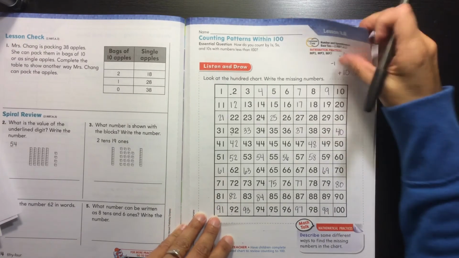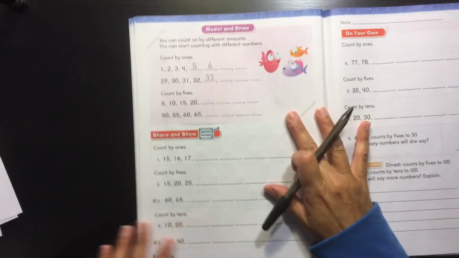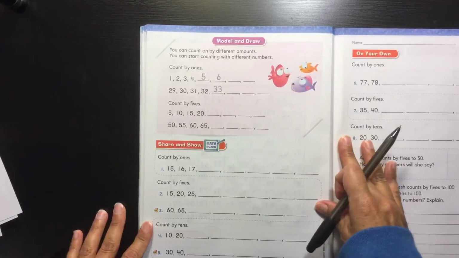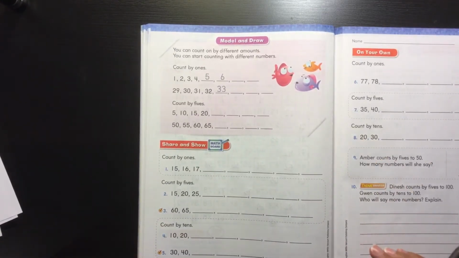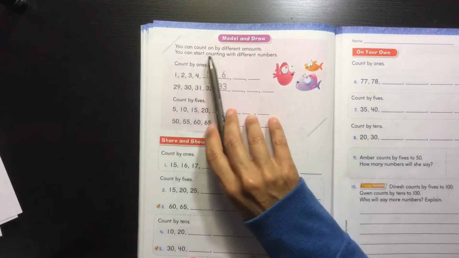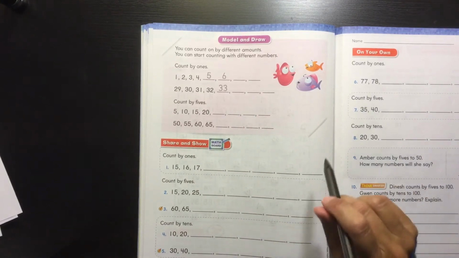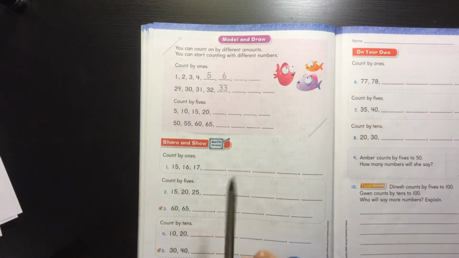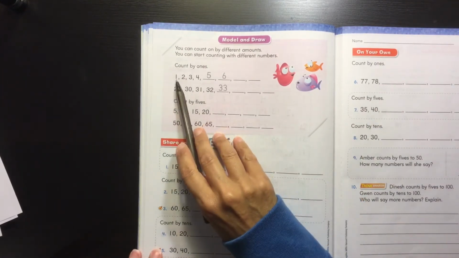All right, so what we're going to do now is turn the page, and we have some number patterns that we are going to complete. On page 56, it says you can count on by different amounts. You can start counting with different numbers. So when we count on with patterns, it doesn't always have to start at 1.